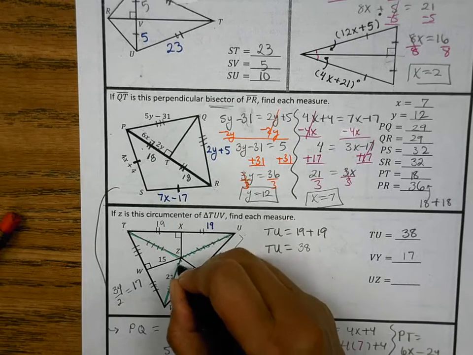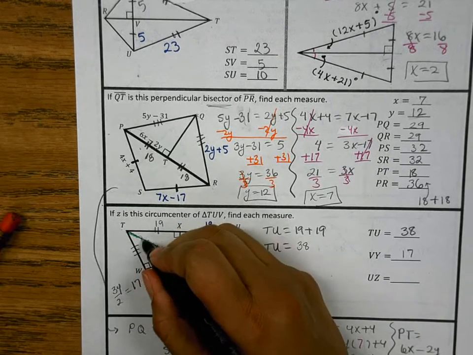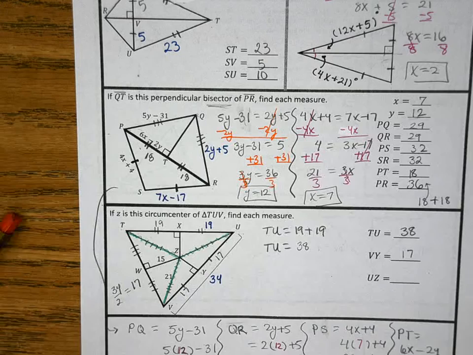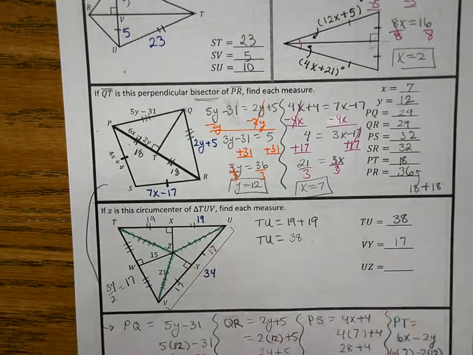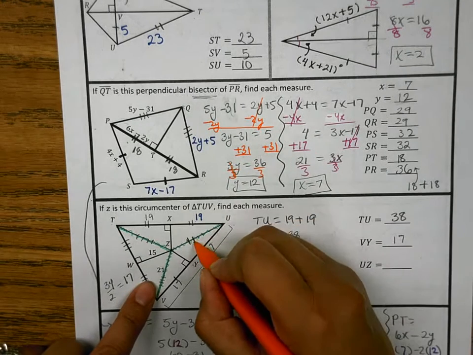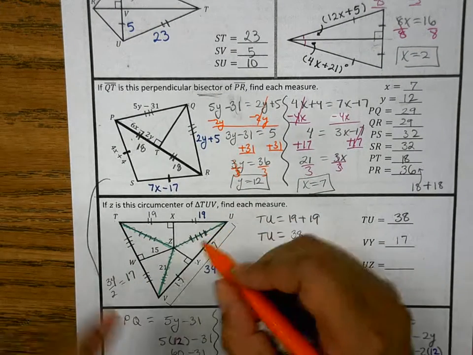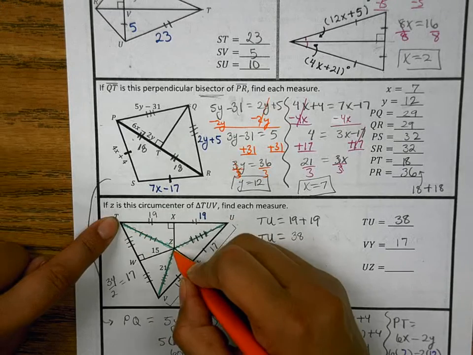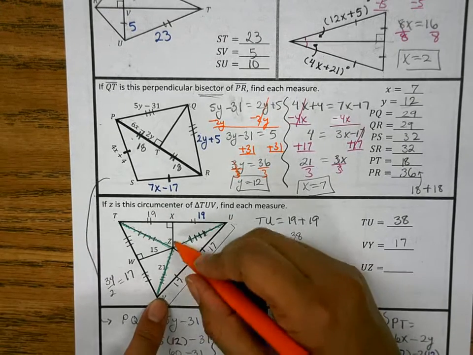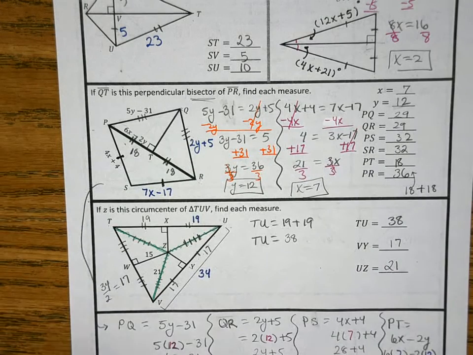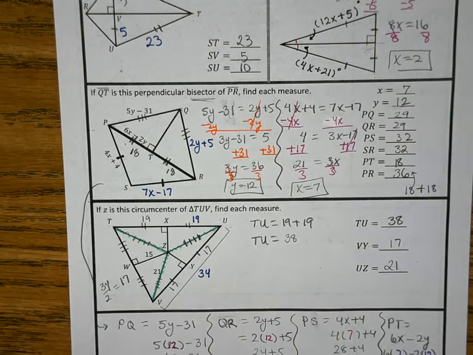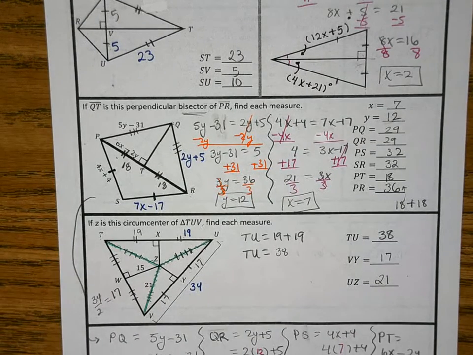So they're asking us to find, I'm just darkening it just a smidge bit more. All right, they're asking us to find UZ. Where is UZ? And we know that UZ is congruent to TZ. We don't know what TZ is. It's also congruent to VZ, and VZ is 21. Therefore, UZ is also 21.